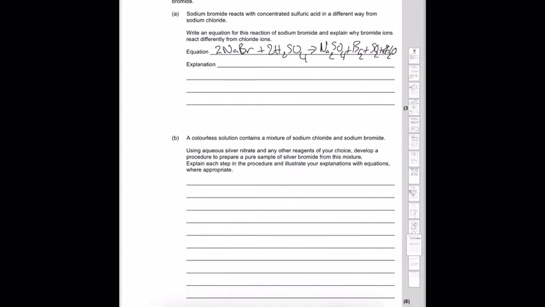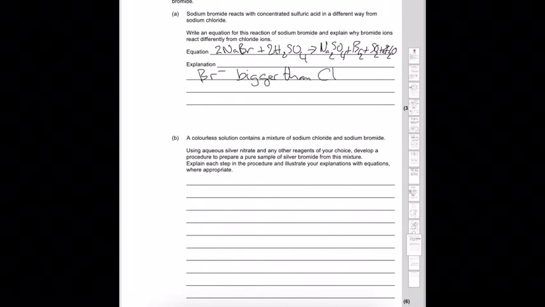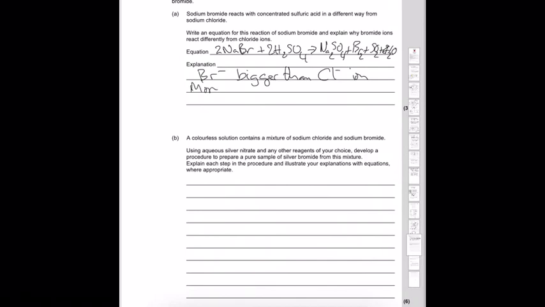Explanation, well, it's to do with the fact that the bromide ion is bigger. So therefore, it has a greater distance between the nucleus and the outer electrons, and it's got more shielding. So therefore, the outer electrons are more easily lost or more easily removed.